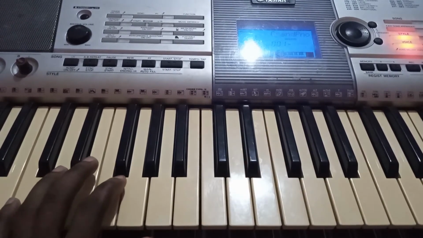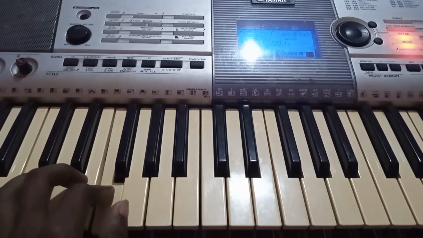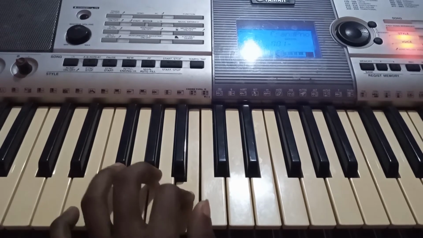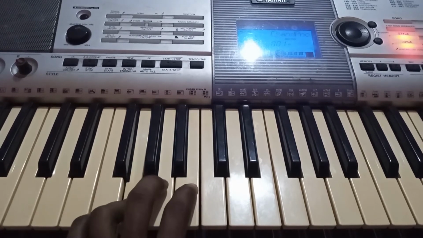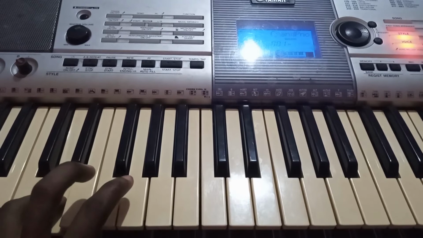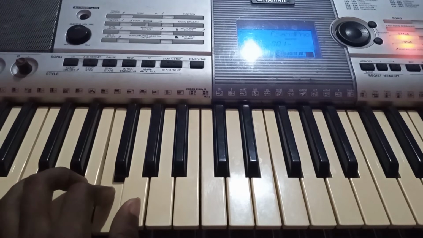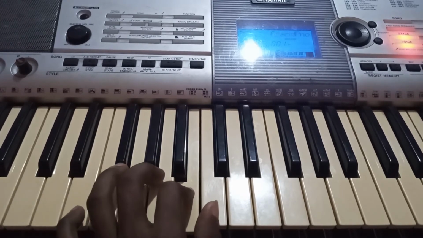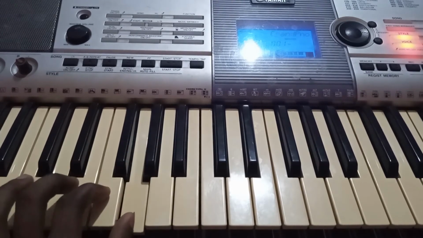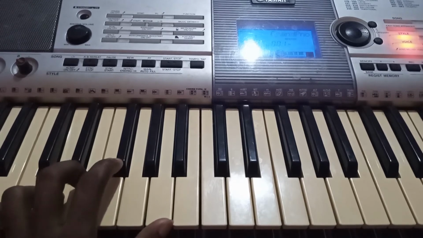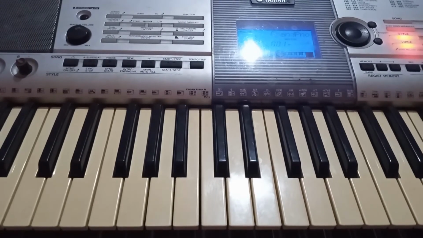Then on the left hand side too. So that's for the metronome.